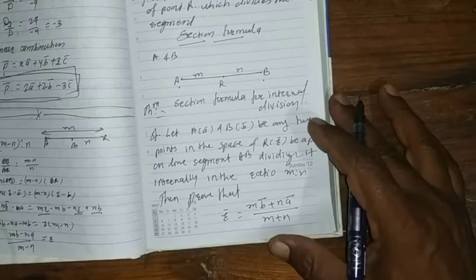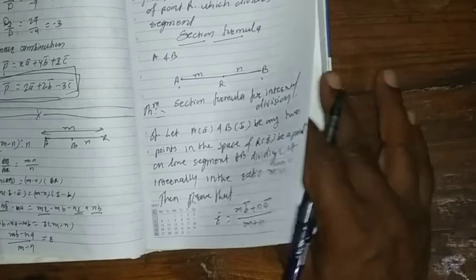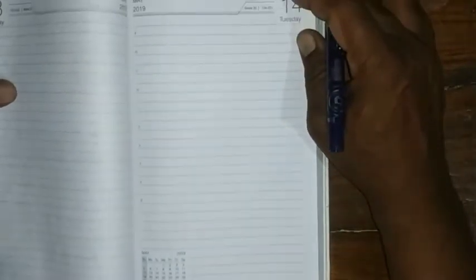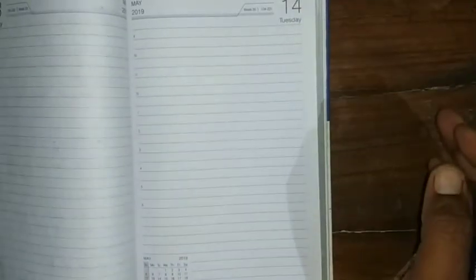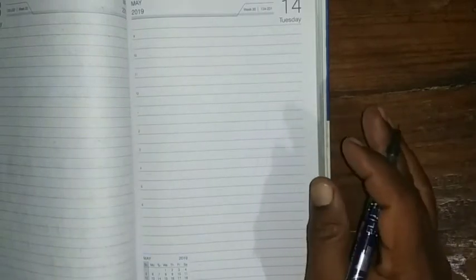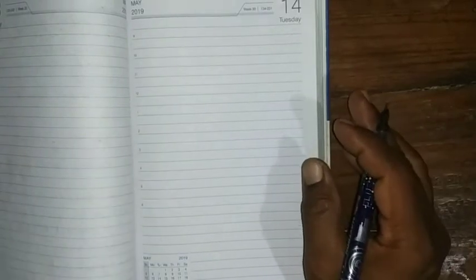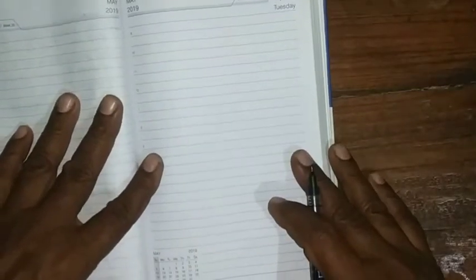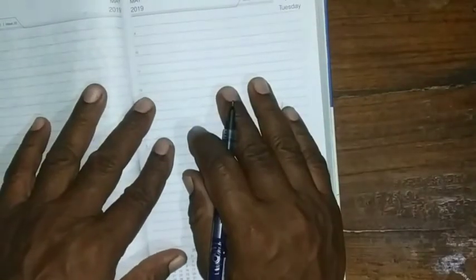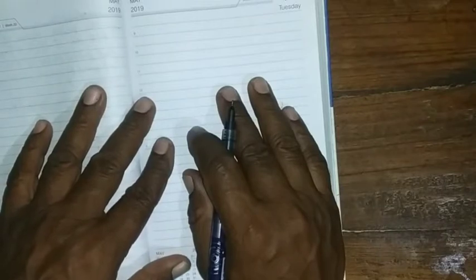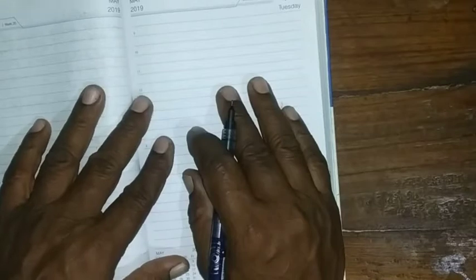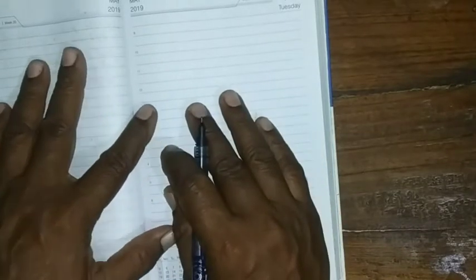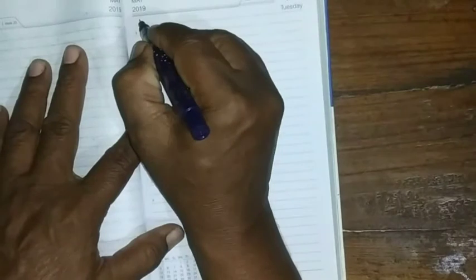Given: A and B are 2 points in this space, and point R divides segment AB internally in the ratio m by n. Then we have to prove that vector R is equal to m vector B plus n vector A divided by m plus n.